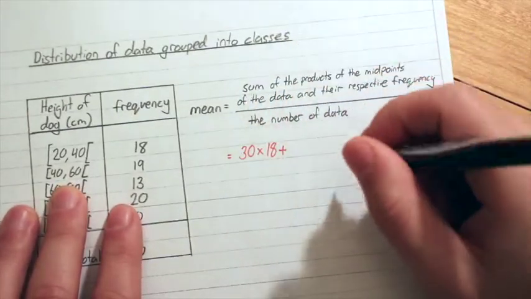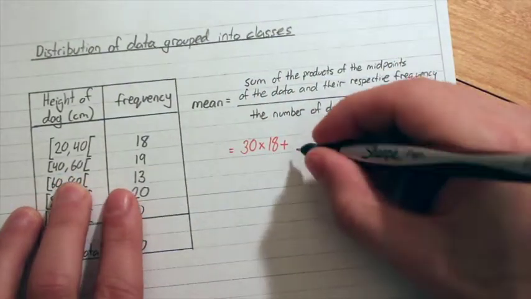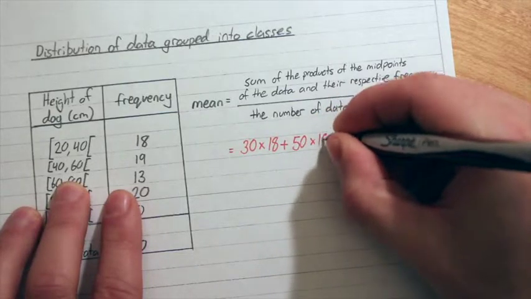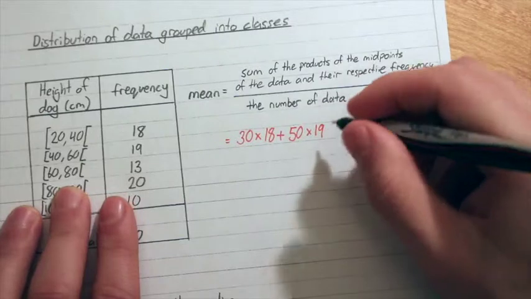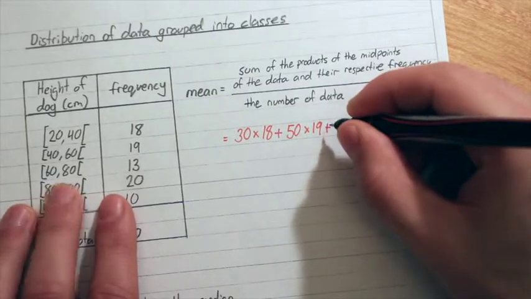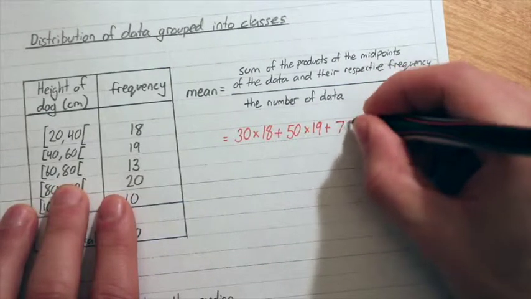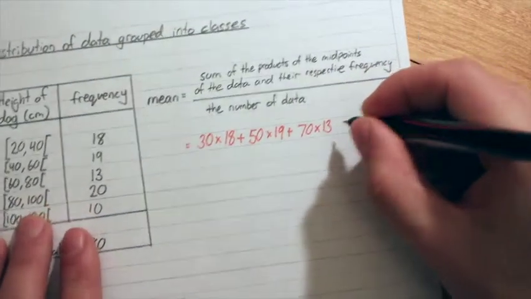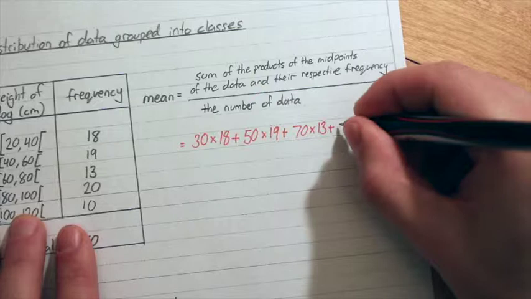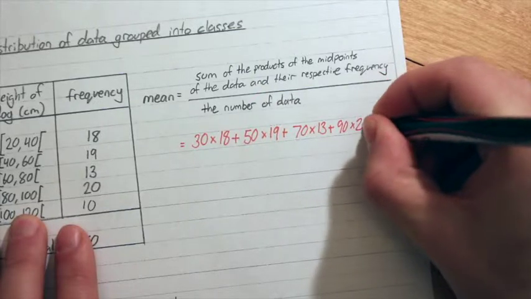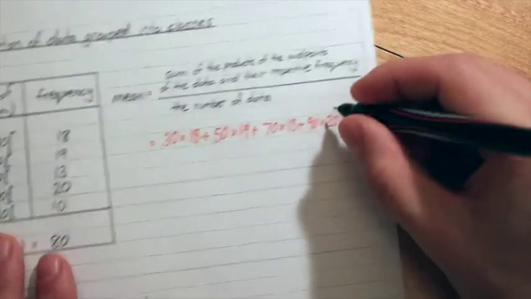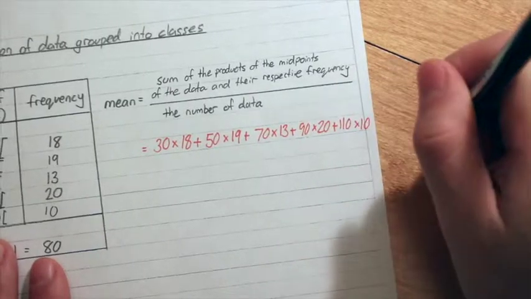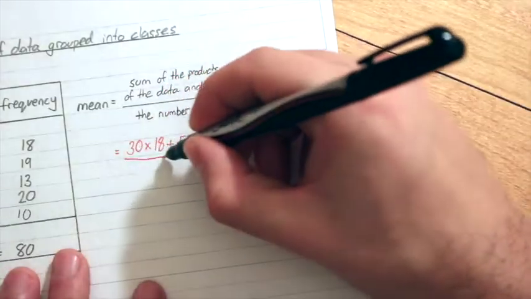30 is just representing this interval. We're finding the sum, so we're going to add that to 50 times 19. Add that to what's between 60 and 80? 70, 13 times. And I think you get the idea. 90 times 20 plus 110 times 10. So that'll give us our sum total.